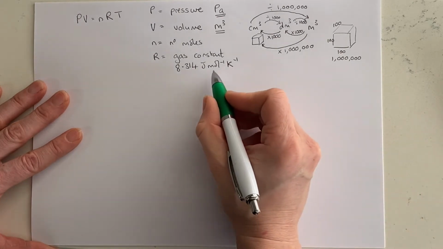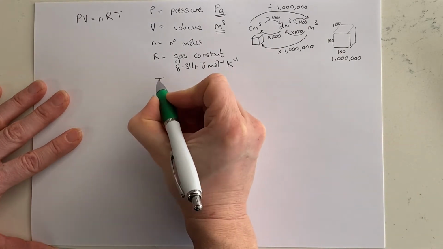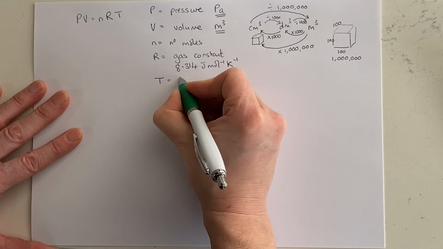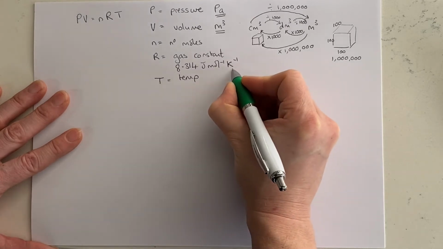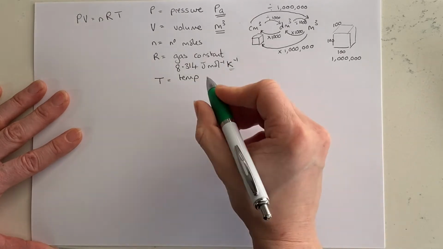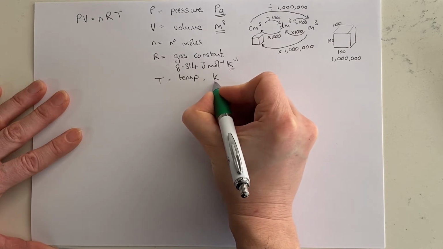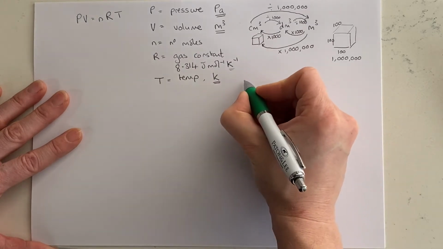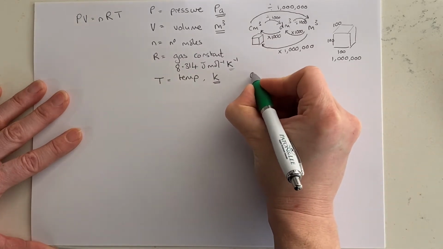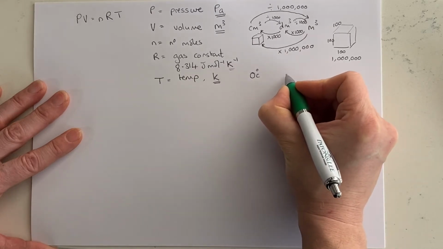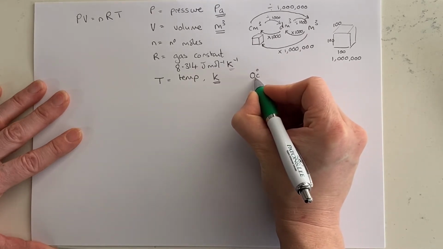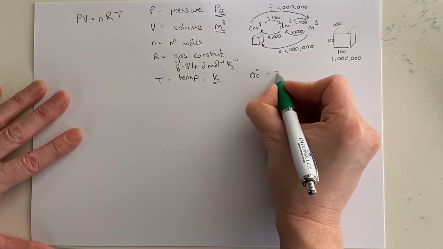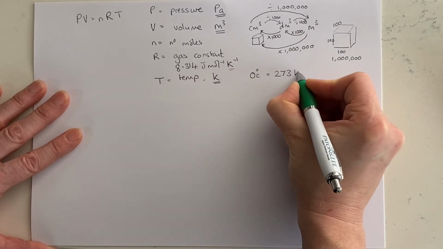So that gives us a clue about the last quantity, which is T, which must be temperature. And you can see, because of the gas constant, that this must be in Kelvin. And most people hopefully can get from degrees C to Kelvin. So if you have 0 degrees C, that is 273 Kelvin.